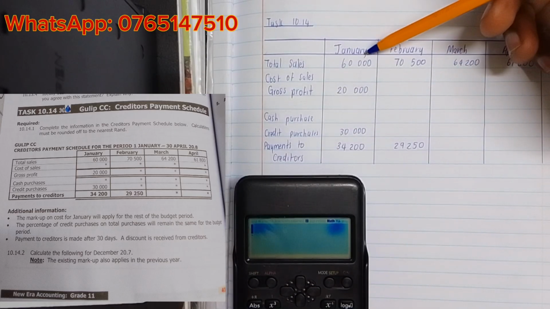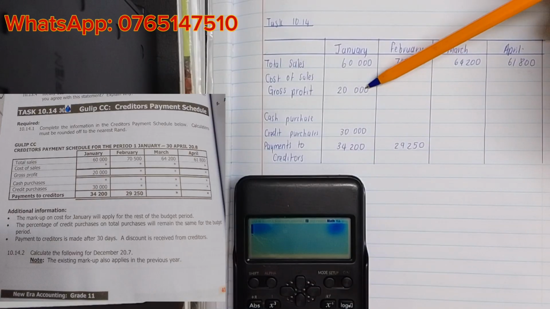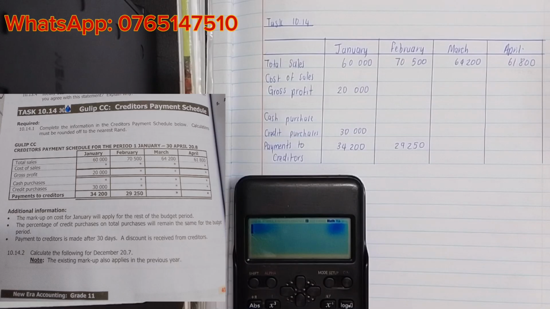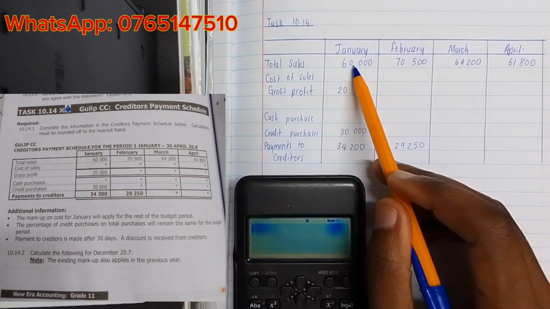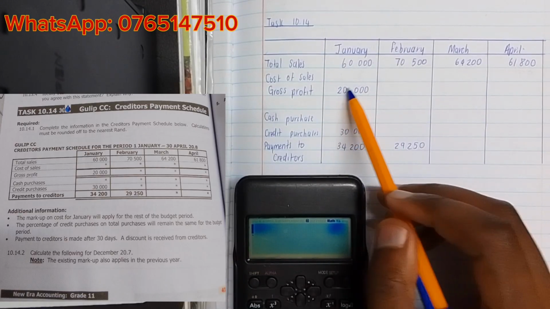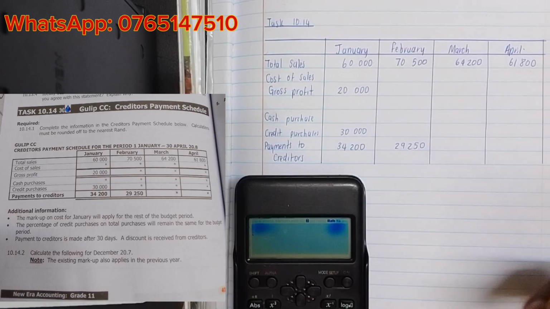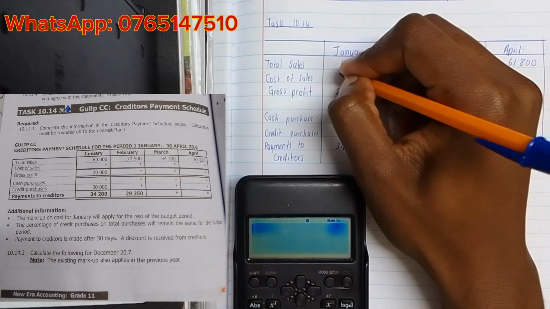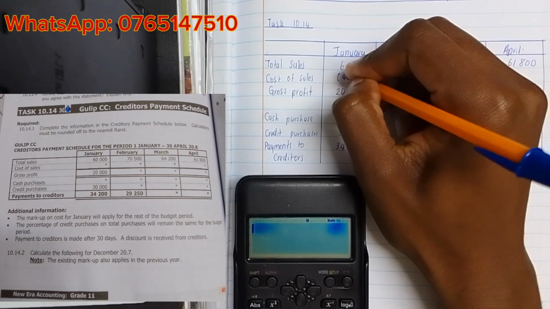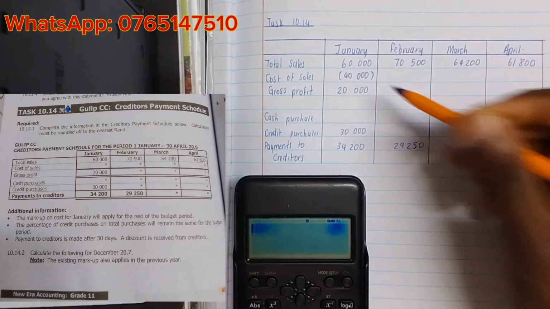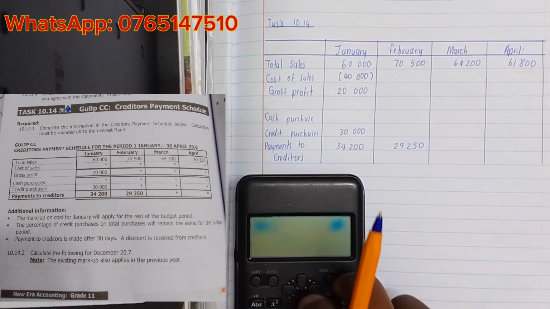So right here we have the 60,000 and the gross profit is 20,000. You remember when we were doing the income statement, we used to say sales minus cost of sales equals gross profit. So it's kind of easy. For us to get the amount, let's just say 60,000 minus 20,000. It gives us 40,000. But we know that cost of sales stays inside the brackets. So it kind of makes sense now.